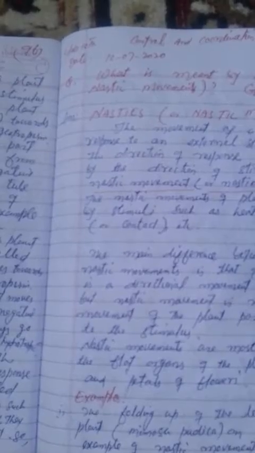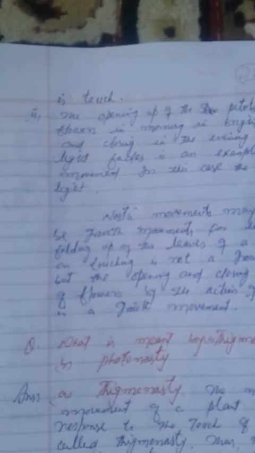Another nastic movement is the opening up of the petals of dandelion flowers in the morning in bright light and closing in the evening when the light fades. In this case the stimulus is light. The petals of dandelion flowers open in the morning when there is bright light and close in the evening. So it is an example of this nastic movement. Here the stimulus is light.